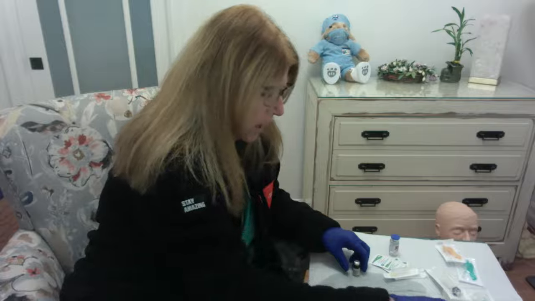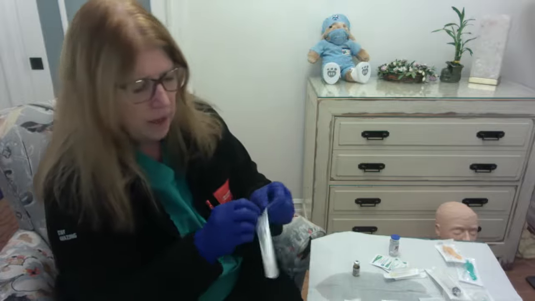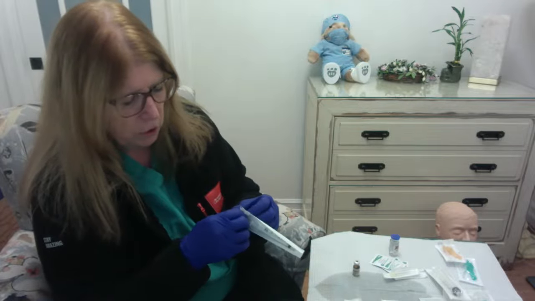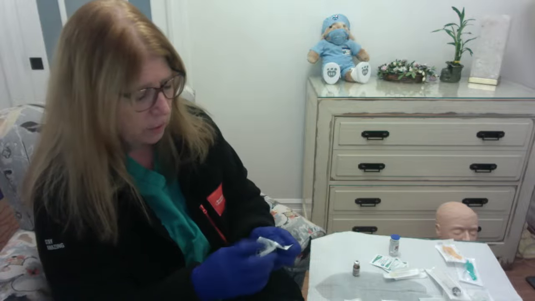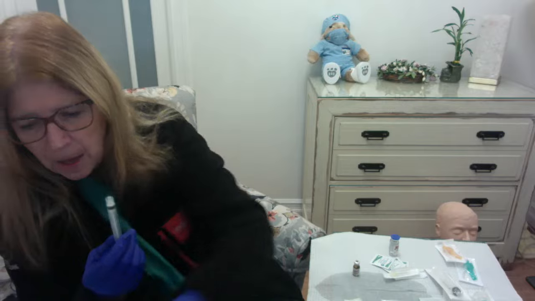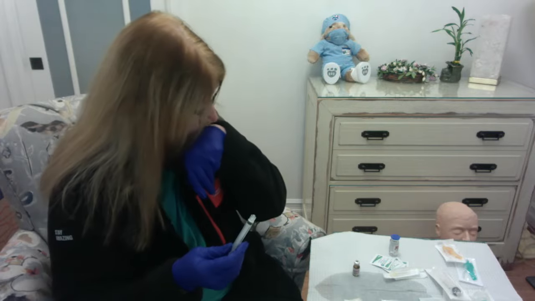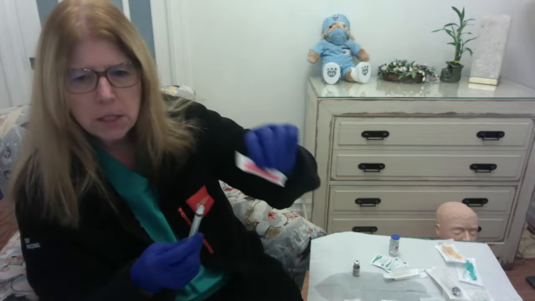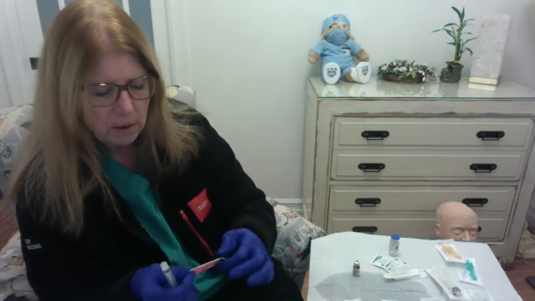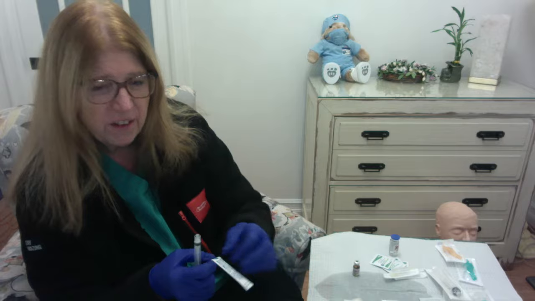So let's get our 3 milliliter syringe, because I'm going to take a milliliter out of that vial. So I'm going to open this up. And we also have another type of needle, which is referred to as a blunt needle. A blunt needle, and it says it on the package, blunt fill needle.